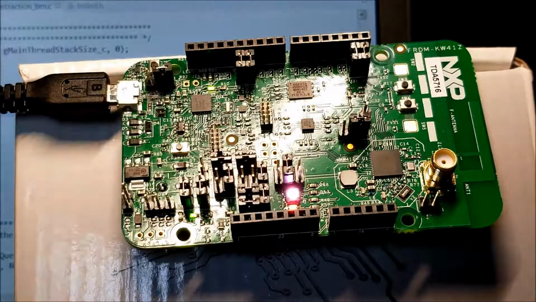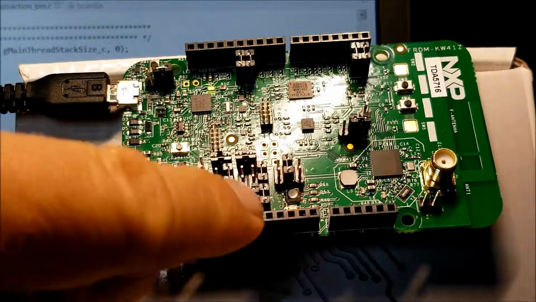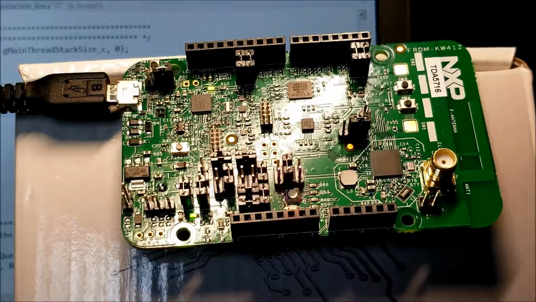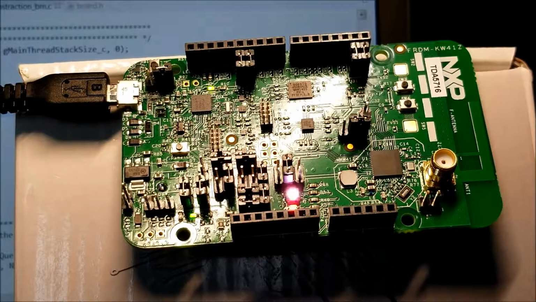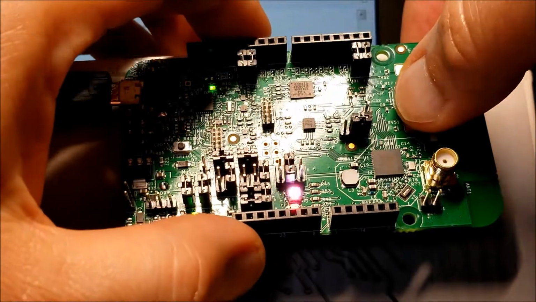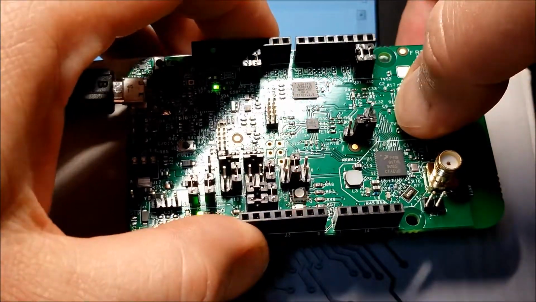The round white multicolor LED is blinking. It may be a little hard to see, but the square red LED are both blinking. That's the normal power-up state. And what I'm going to do now is push this button here, SW4, in order to enable scanning and looking for a pairing.